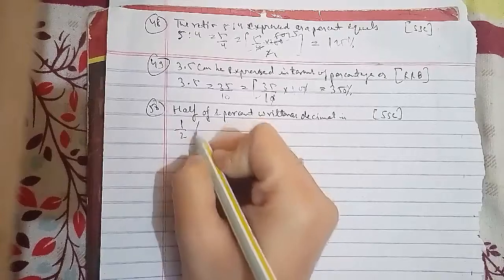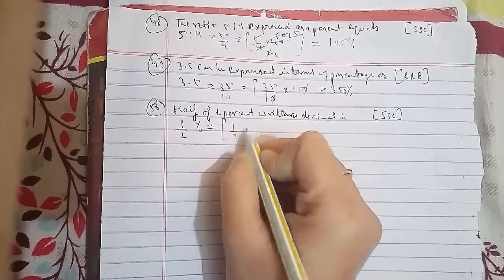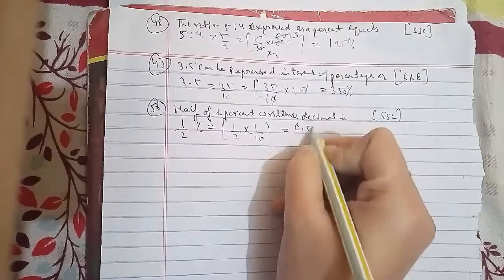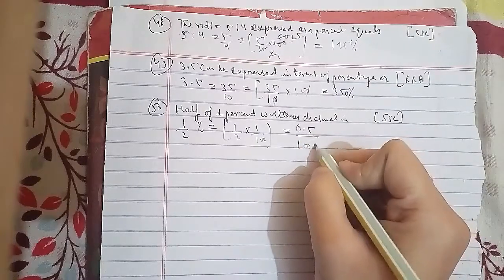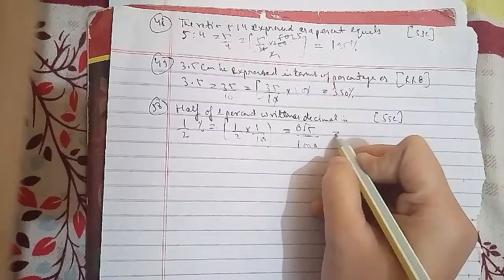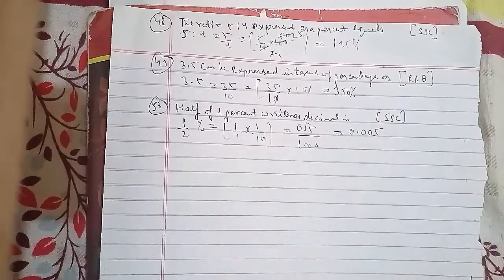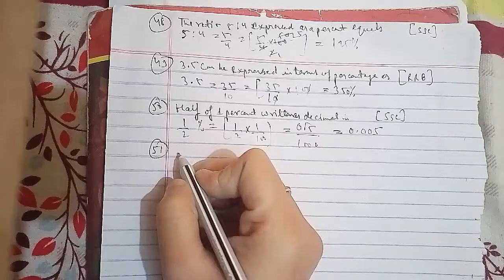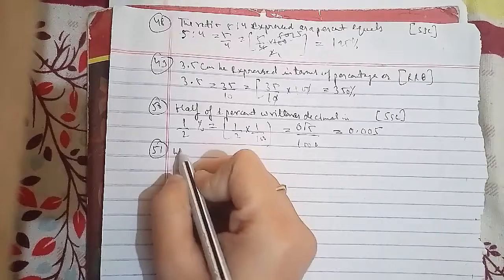The options are rupees 3.40, rupees 3.75, rupees 4.50, and rupees 5.10. 15% of rupees 34 equals 15 upon 100 into 34. When we cancel it out further, it equals rupees 5.10, and that will be the right answer for this question as well.